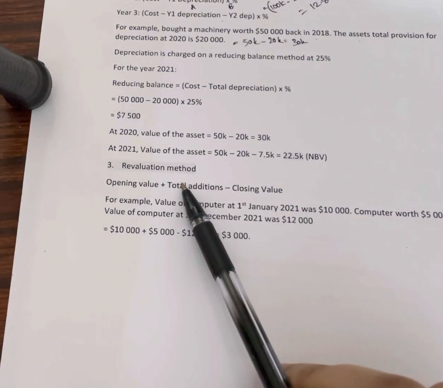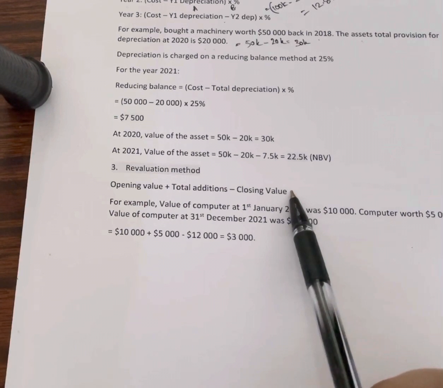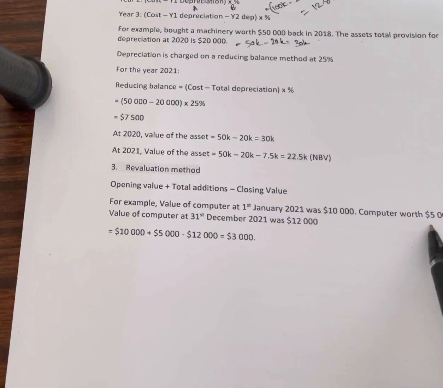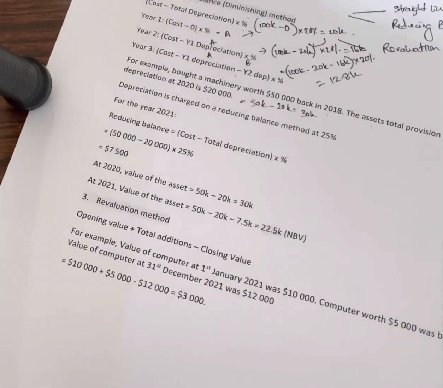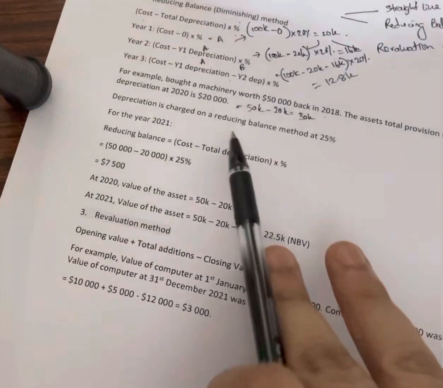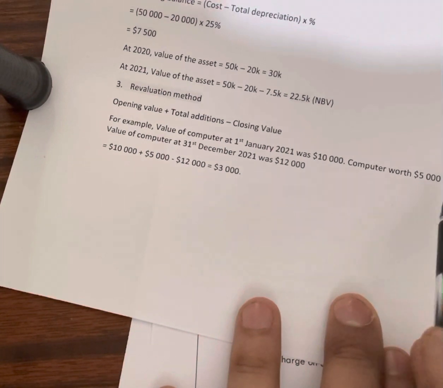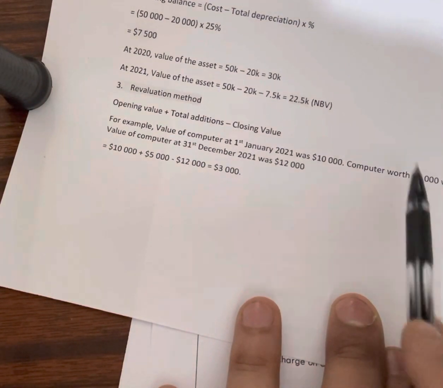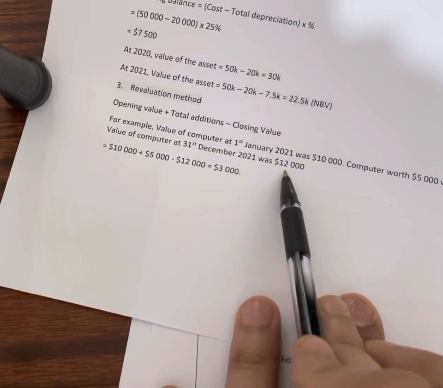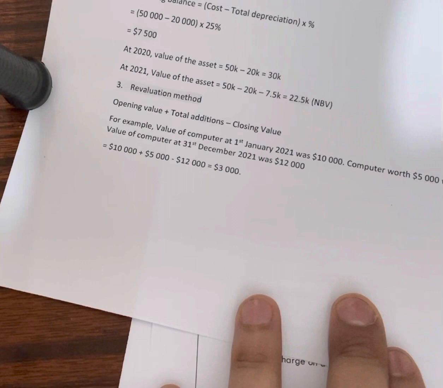So the revaluation method is when you consider the opening value, plus total purchases during the year, minus the closing value. For example, you had computers worth 10,000 at the beginning of the year. You bought 5,000 more. Okay, so can you see that over here? Let me just squeeze it in. 5,000 more. So you've got a total value of 15K. At the end of the year, the value was 12K. So if it was 15K and it fell down to 12K at the end of the year, the depreciation has to be 3,000.